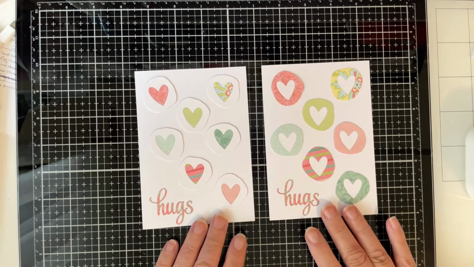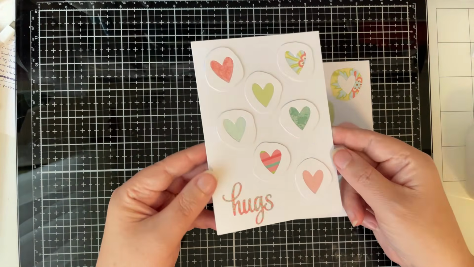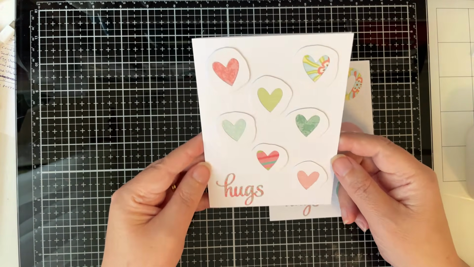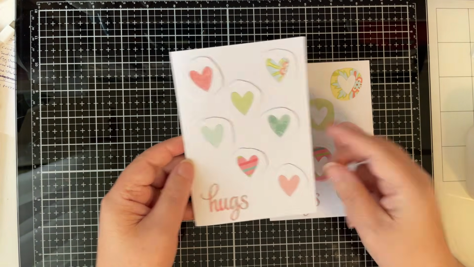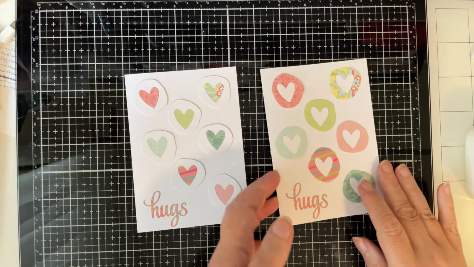Look at that, 2 cards, yay. And they've got a little bit of drop shadow to them. So it's not, like, white on white's not always fascinating, but they've got that little bit of drop shadow. So we like that. All right, which one will we do next?